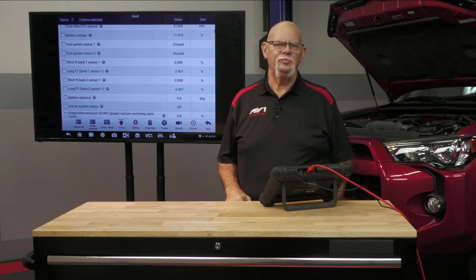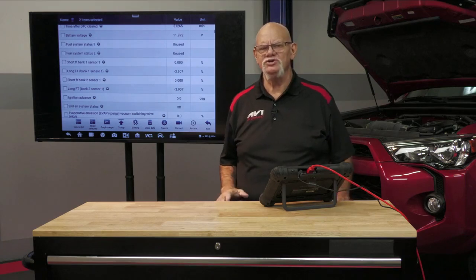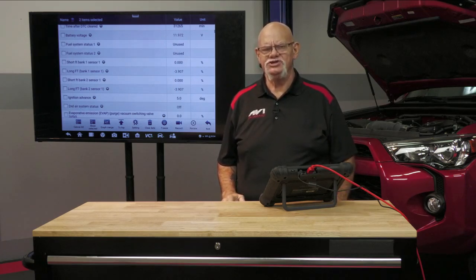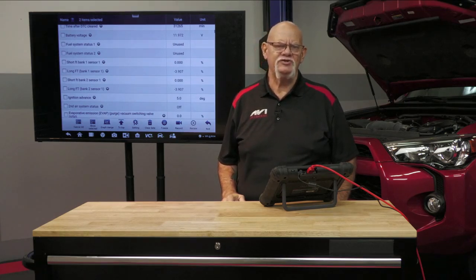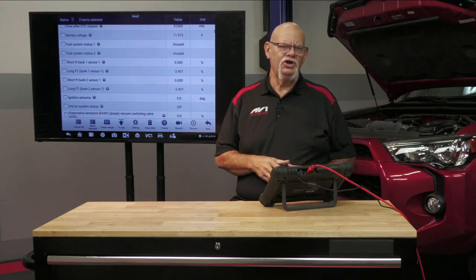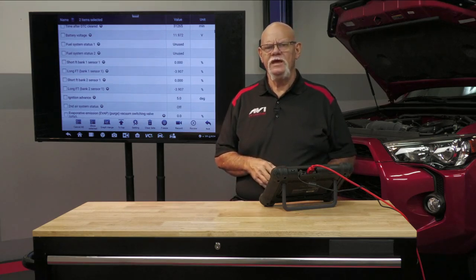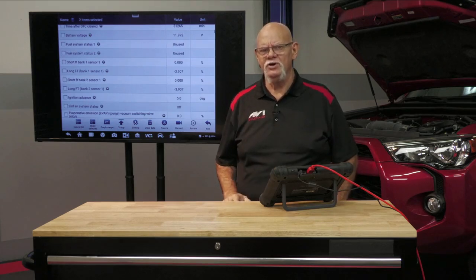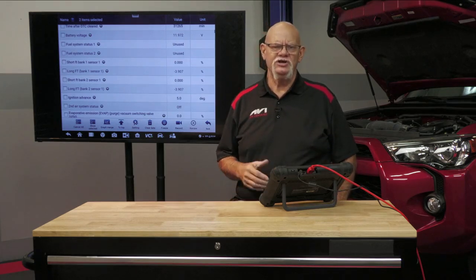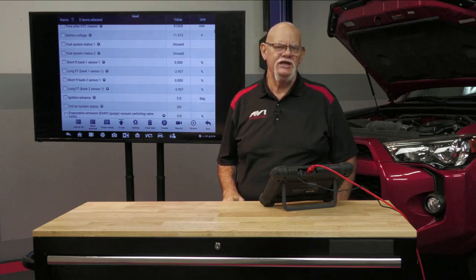What if idle, part throttle, cruise, everywhere we drive, they're positive? Maybe we have a situation where we have unmetered air between the mass air and the throttle body. Maybe we have a dirty mass airflow sensor. But you see, looking at the fuel trims in different engine loads and modes of operation is going to give us our best insight into properly diagnosing the fuel delivery system.